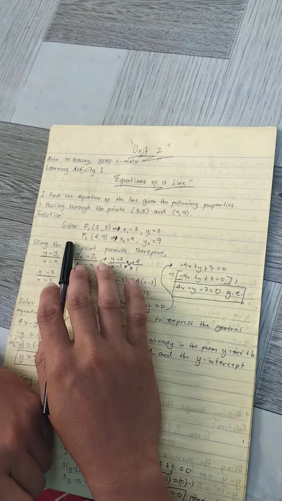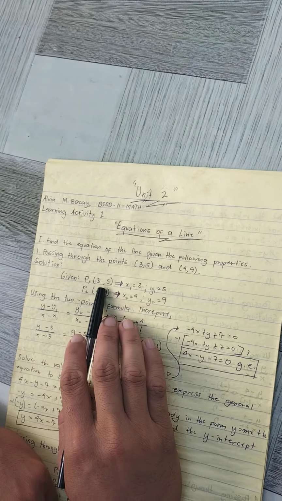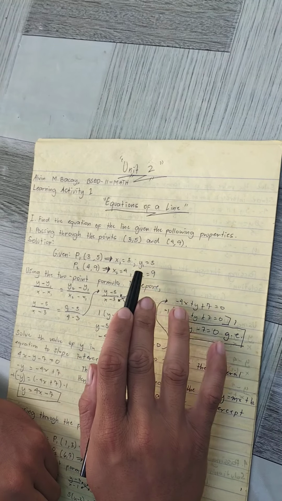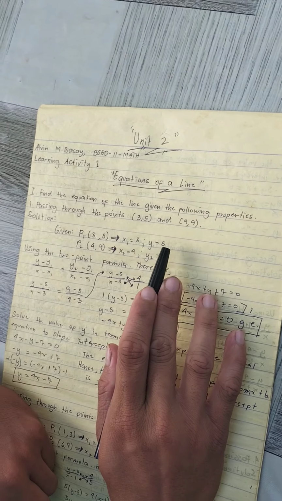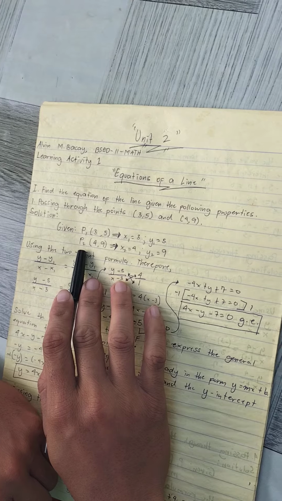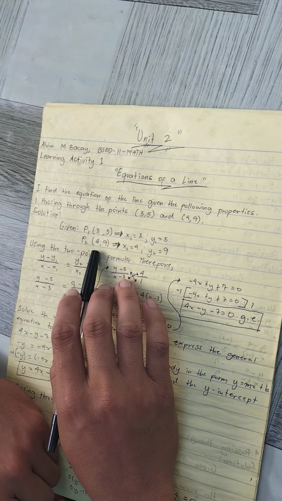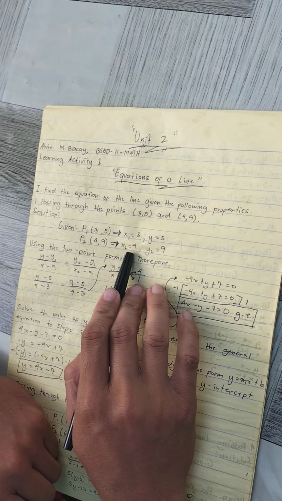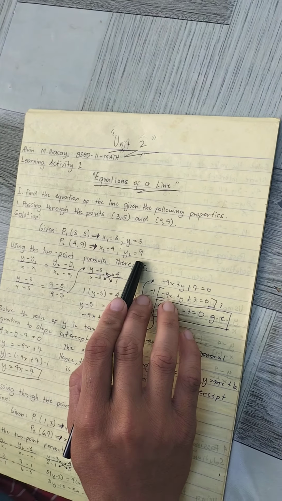So, solution. Given our point 1, the ordered pair (3, 5), our x sub 1 is equal to 3 and our y sub 1 is equal to 5. And our point 2 is the ordered pair (4, 9), so our x sub 2 is equal to 4 and our y sub 2 is equal to 9.